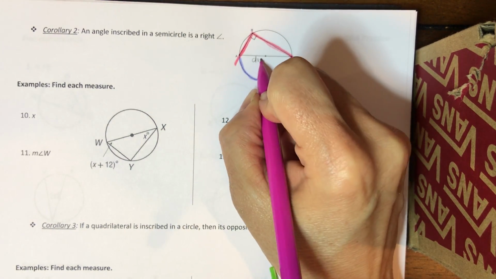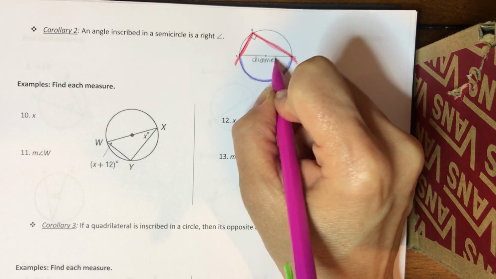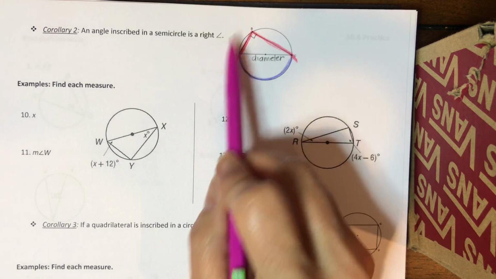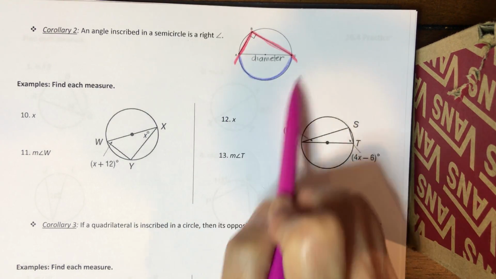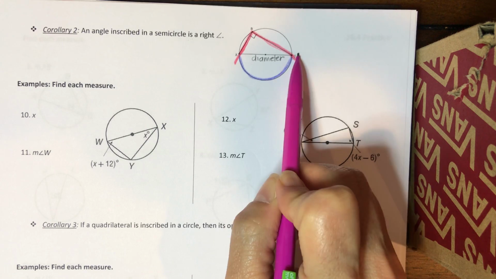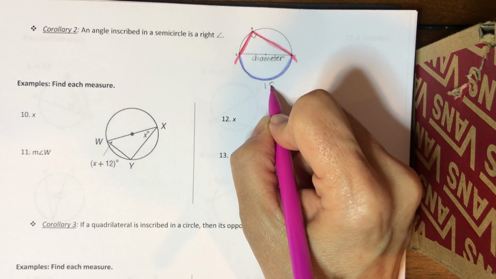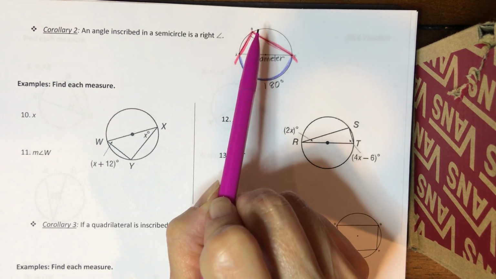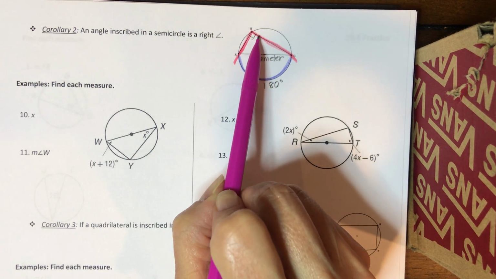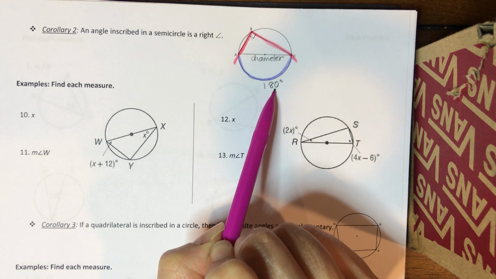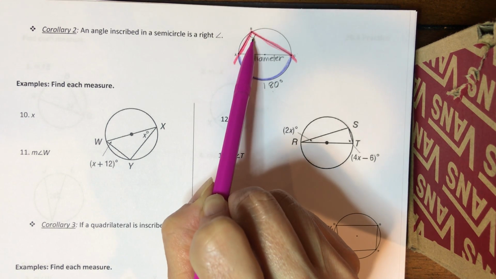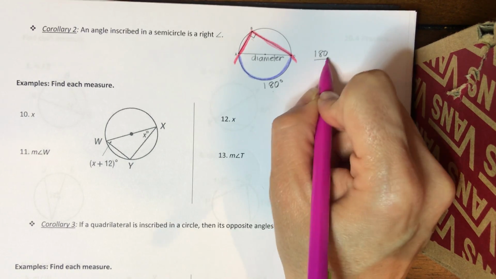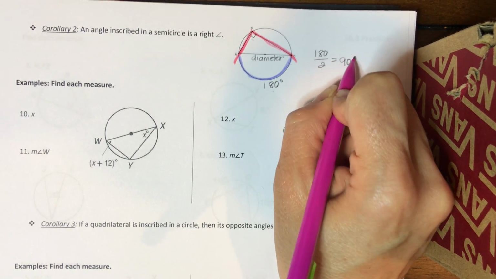If we have a diameter, we know that that cuts the circle in half. And if there's 360 degrees inside of a circle, half of the circle is 180 degrees. Now we learned yesterday that an inscribed angle is half of its intercepted arc. So if this is 180 degrees, this angle is half, which is 90. So 180 divided by 2 gives us 90.